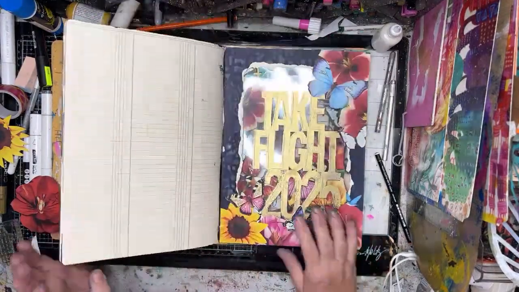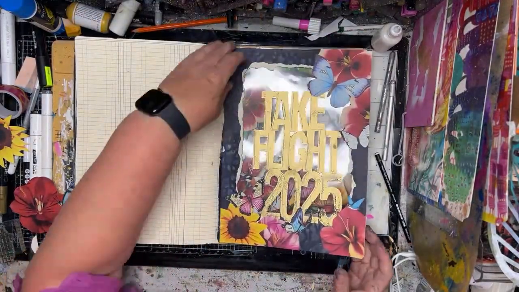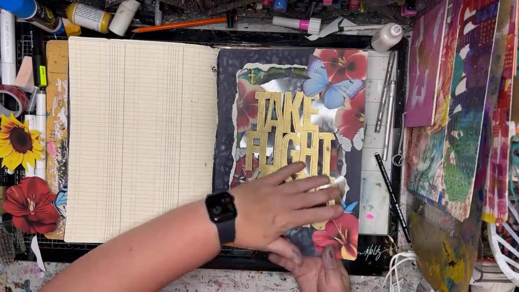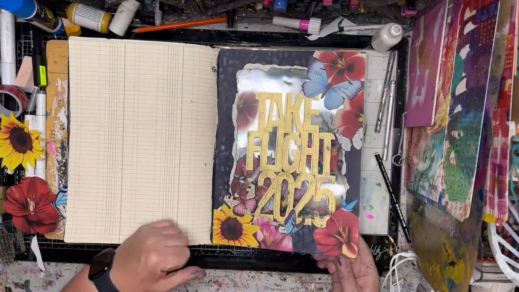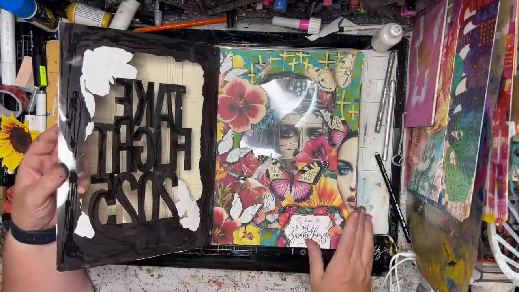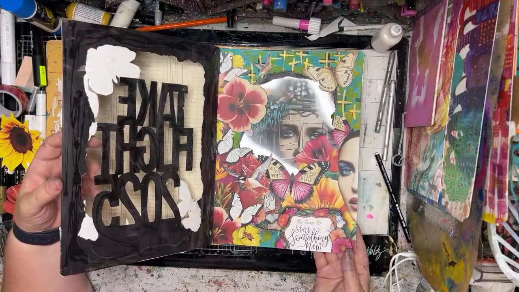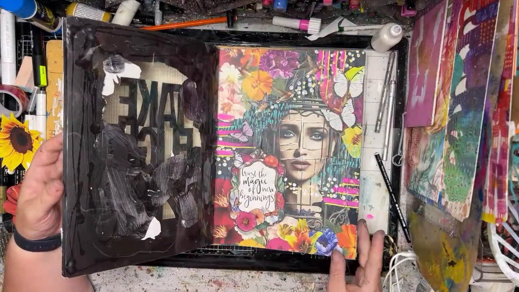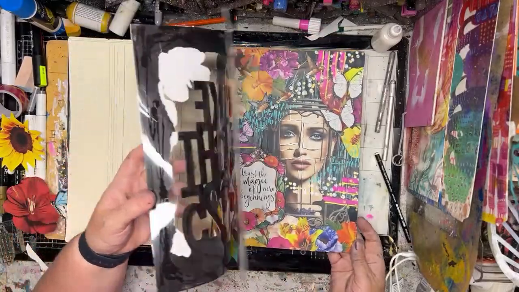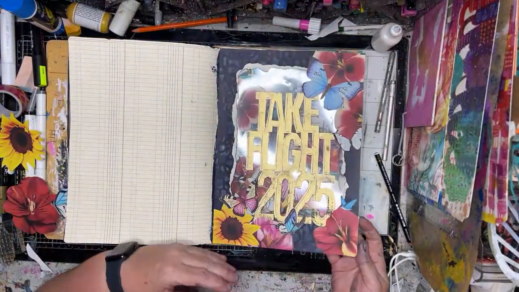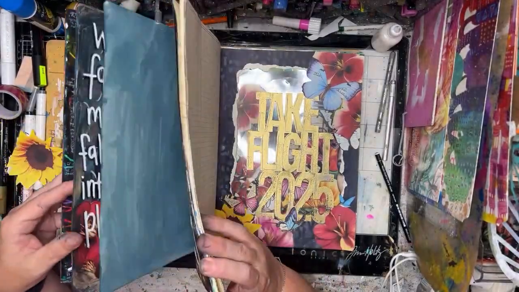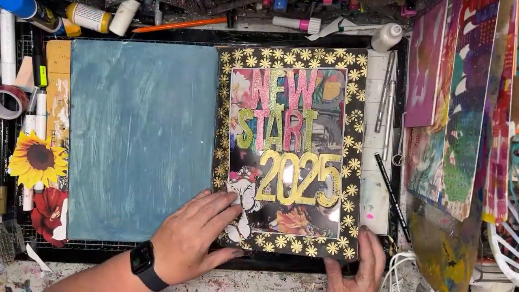So this is our completed pages. We've got our floating words over the top with our collage, then our first page, "time to start something new, trust the magic of new beginnings." So lots and lots of fun, and as I said before, I can't wait to see what you guys do, because this is the original.